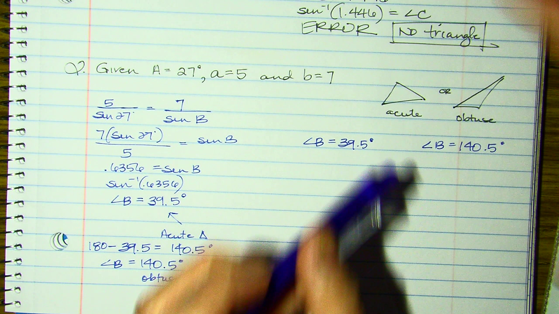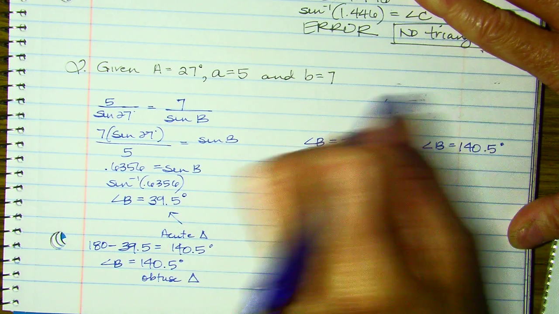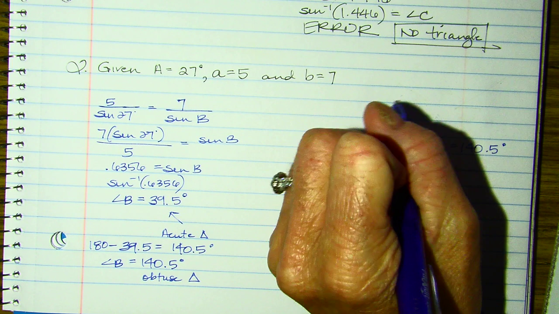I kept debating whether I wanted to draw a picture of what they've given me.